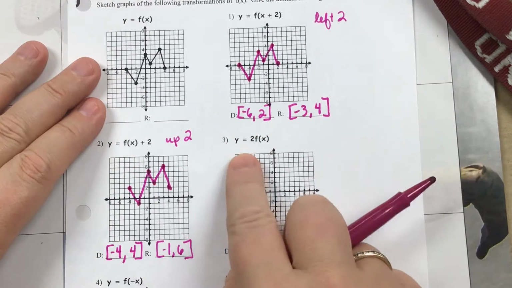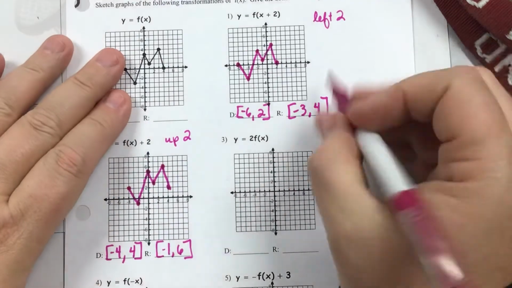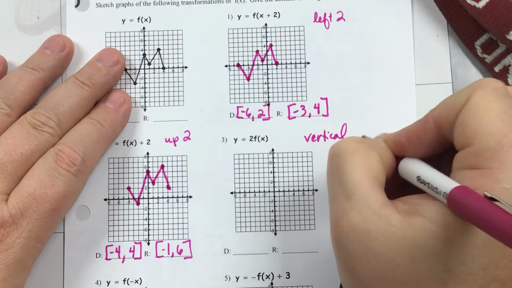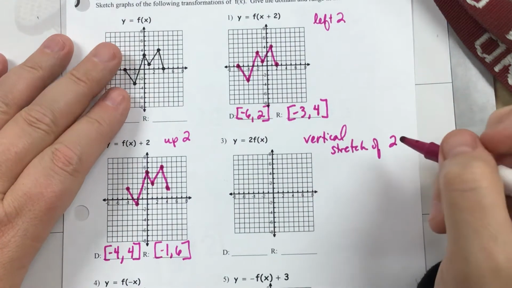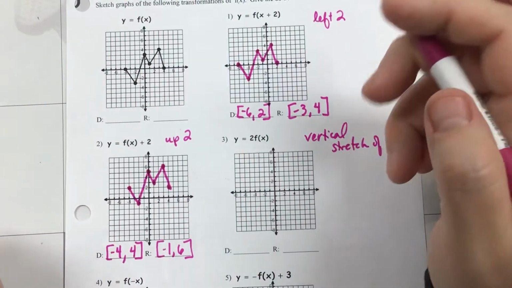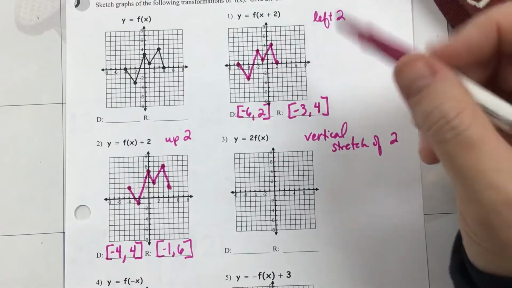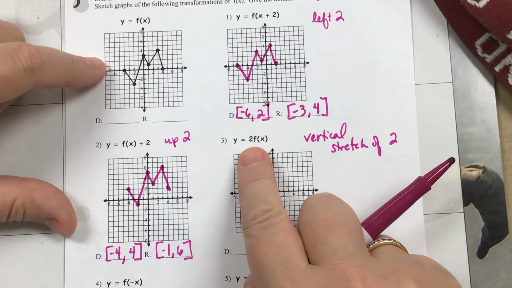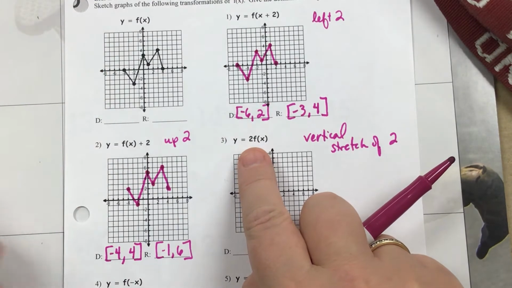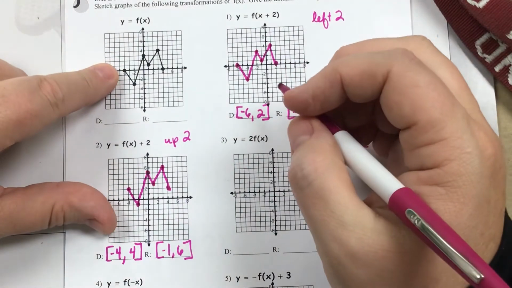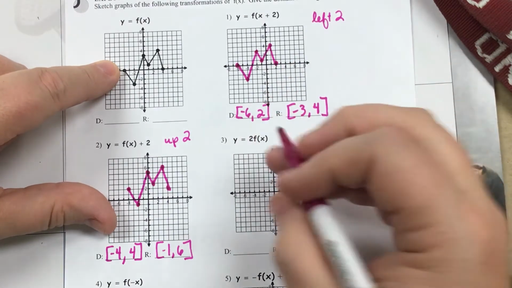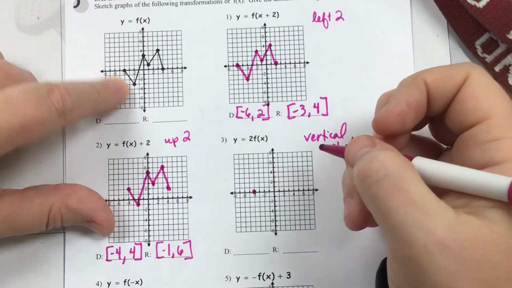So for number 3, we have 2 times f of x. This means it's a vertical stretch of 2 specifically. Vertically affects your y values. So what I'm going to do is double each of my original y values. So I'm going to multiply it by 2. So my original point, again, was at negative 4, 0. The y value is 0. If I double 0, I'm still at 0. So that point is not going to move.